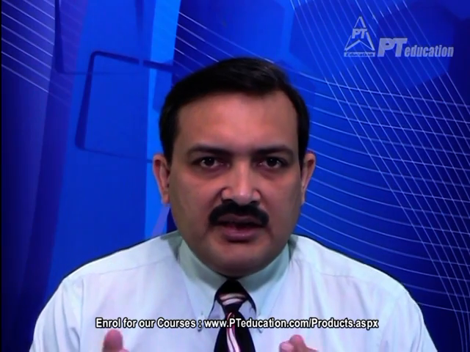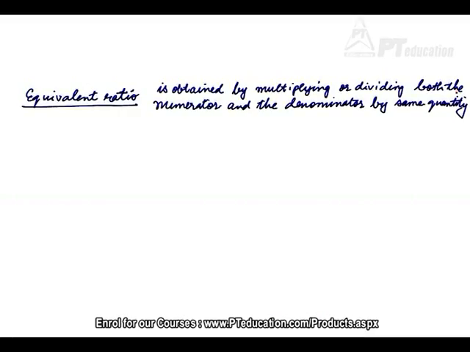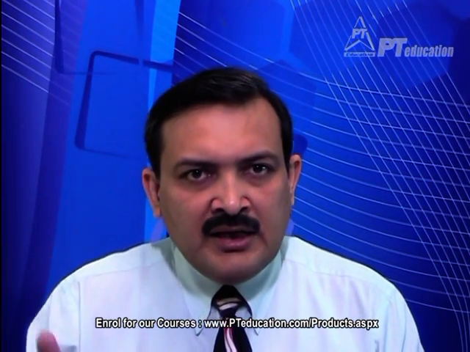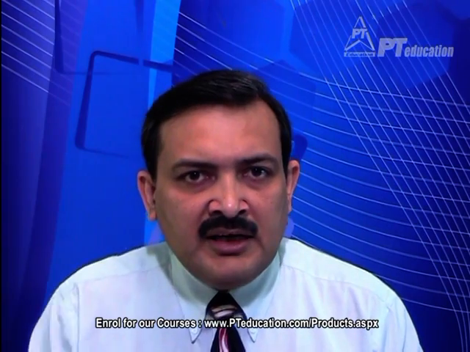Equivalent ratios. Now we will study this. Here is the definition of equivalent ratios. As you can see in the notepad, equivalent ratio is obtained by multiplying or dividing both the numerator and the denominator of a ratio by the same quantity. Thus, if the ratio is a by b, 3a by 3b, 10a by 10b, 100a by 100b, minus 5a by minus 5b are all equivalent to each other.